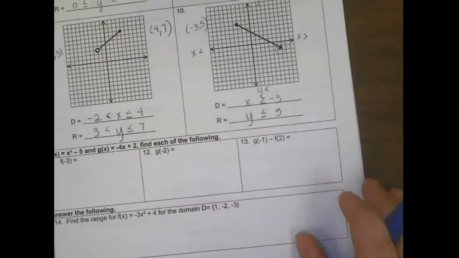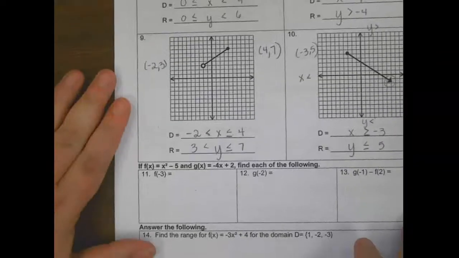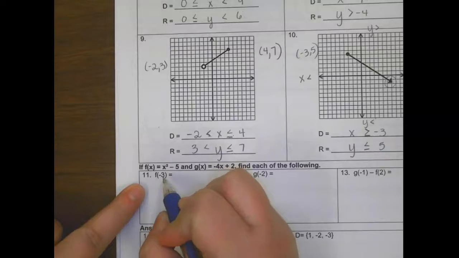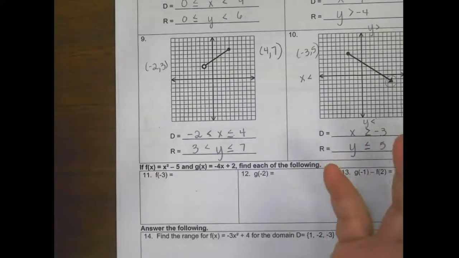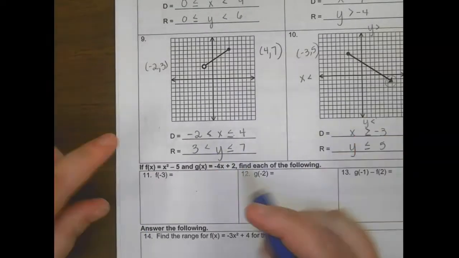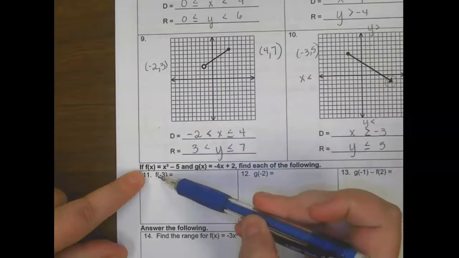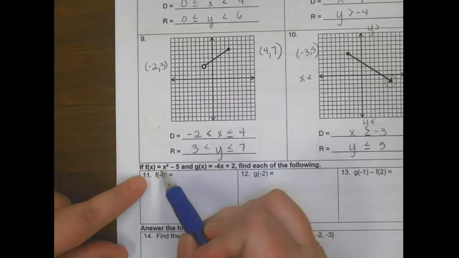All right, let's look at doing some function notations here. Remember that this just means f of -3 is how we say it. So it tells us we're going to use our f of x equation, not our g because it's an f, and that x is a -3.